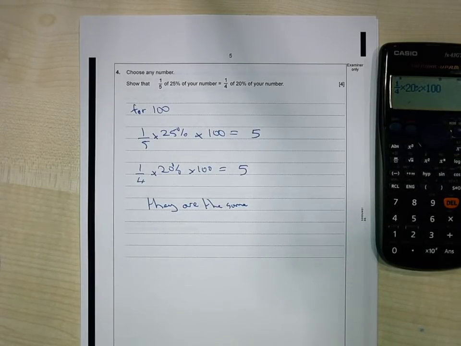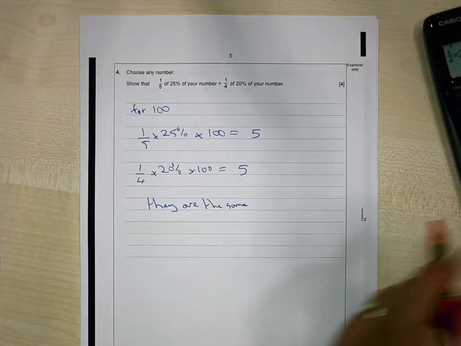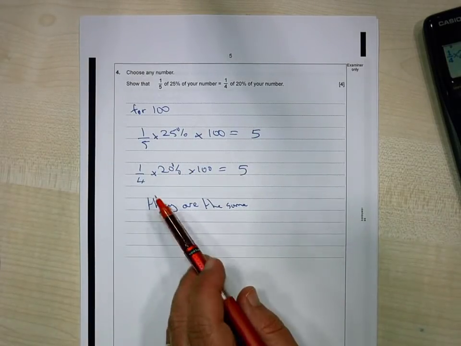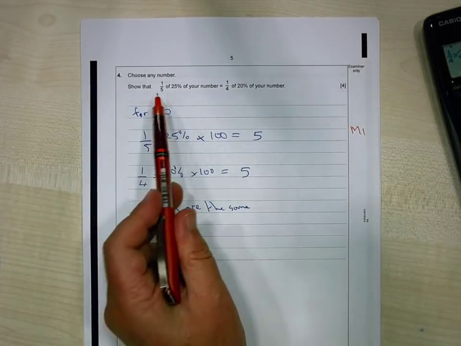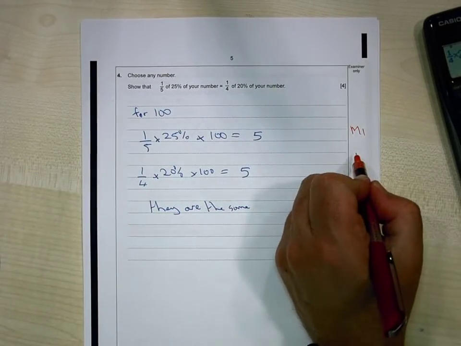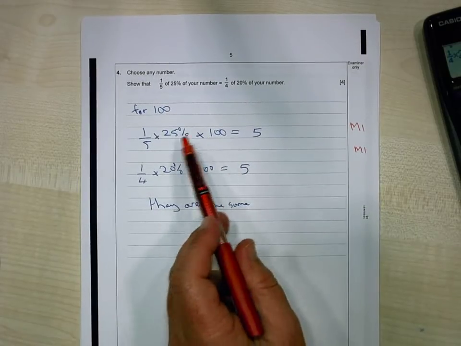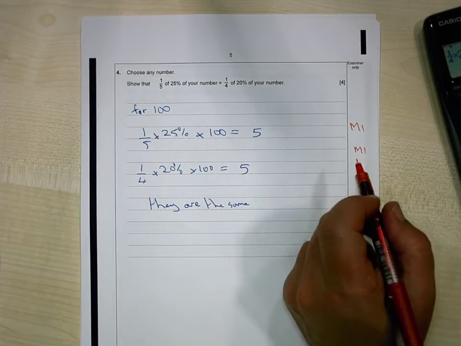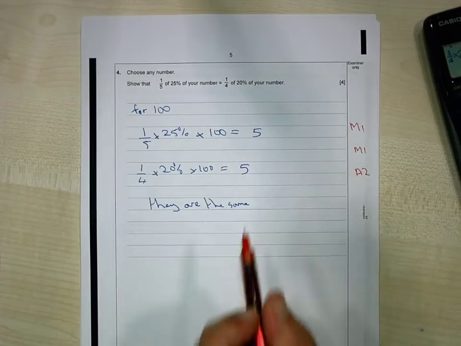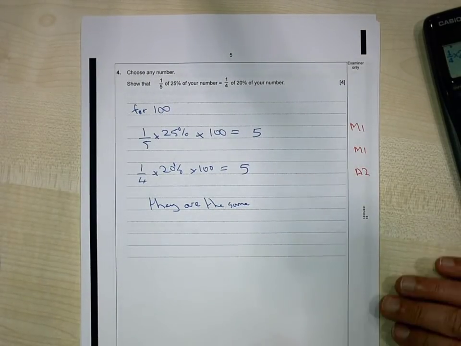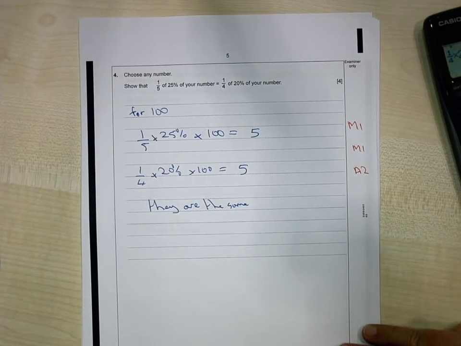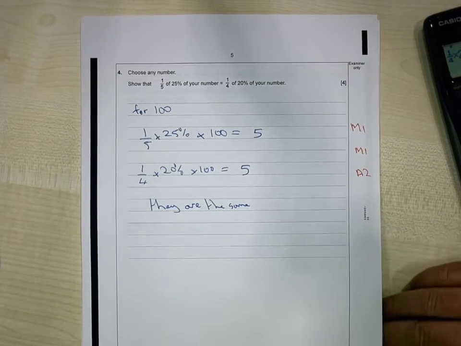So there's 1 mark for choosing your number and finding 25% of it, or 1/5 of it and 1/4 of it. So doing 1 stage. Then there's another method mark for doing the 2nd stage, times in 25%, and 2 marks for showing that you end up with 5 each time. So they're just little skills checking that you know how to use all the functions in your calculator.